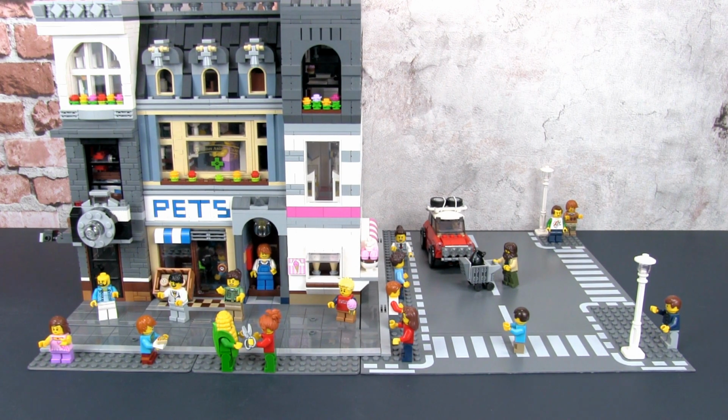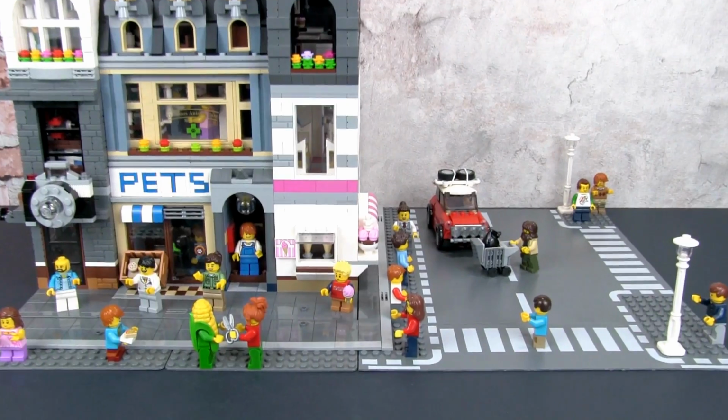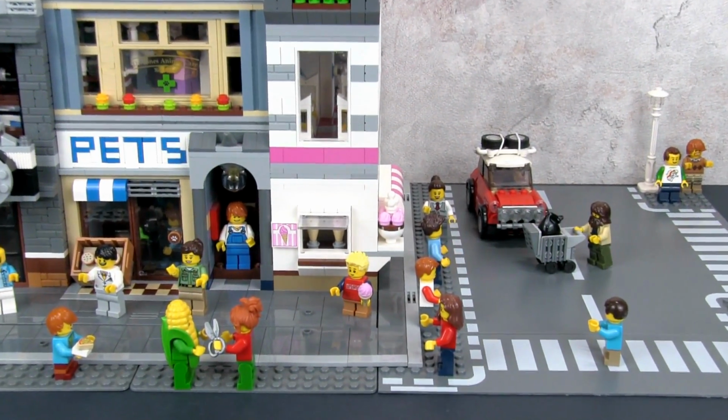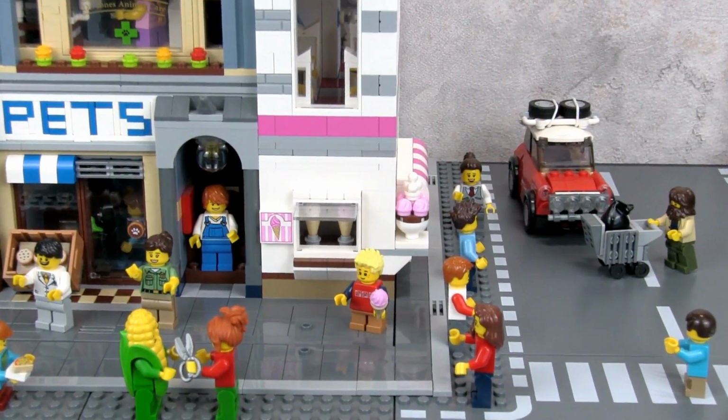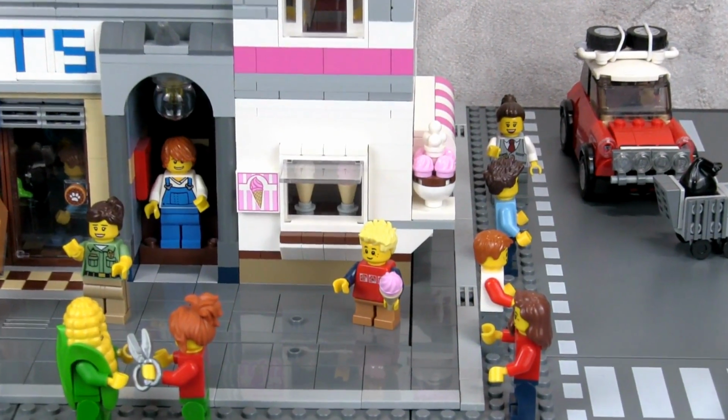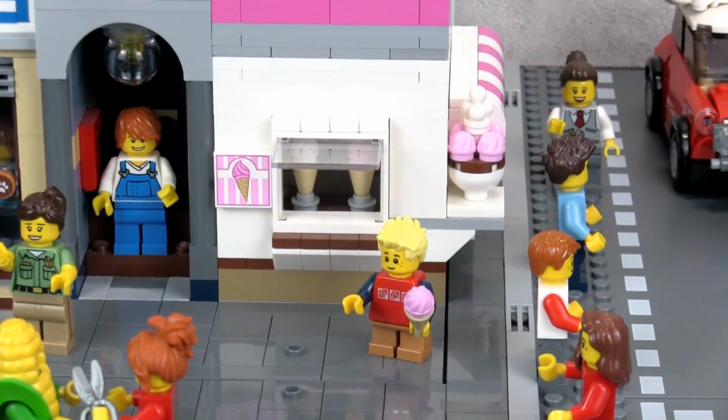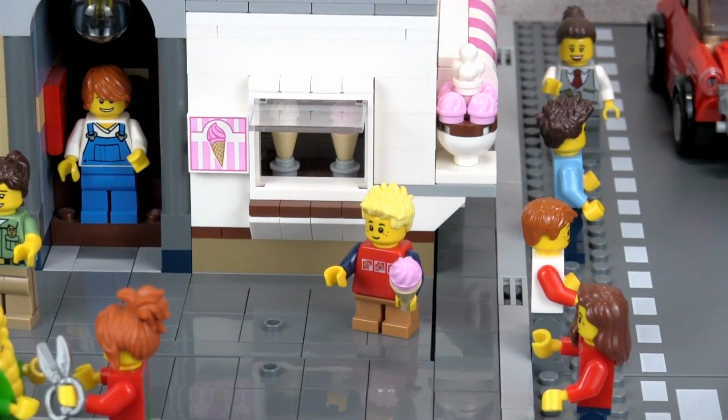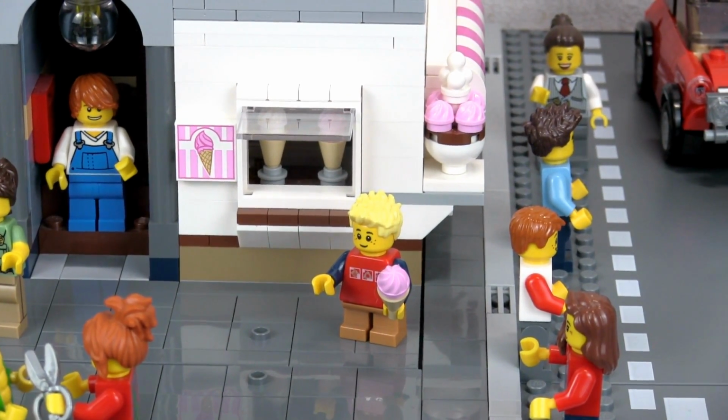Now, to really make your Lego city come to life, you need to create dynamic scenes. Dynamic scenes are action scenes, and you always want to create them in the context of your city. Let me give you a simple example, and let's go with this ice cream parlor here. So here we have a static display where we have a kid who has obviously just bought his ice cream. So it is not very interesting, but it does establish that this is an ice cream parlor and you can buy your ice cream.